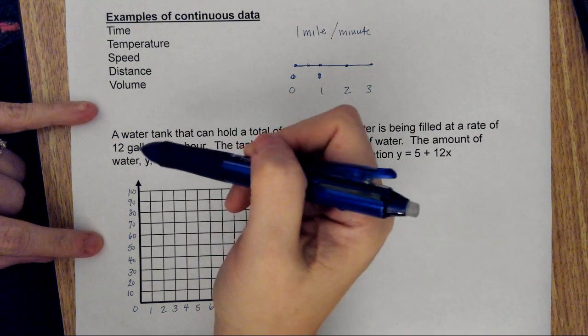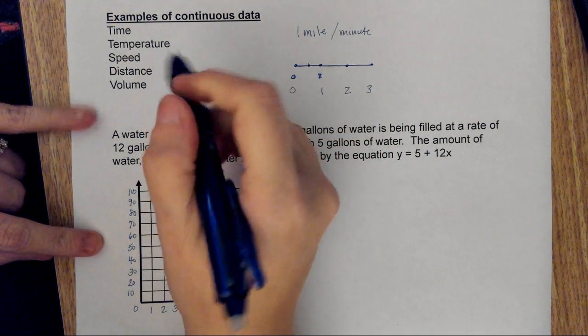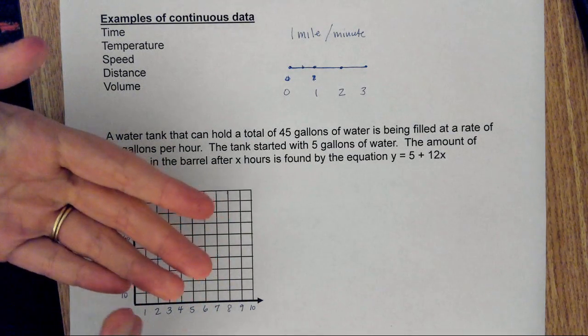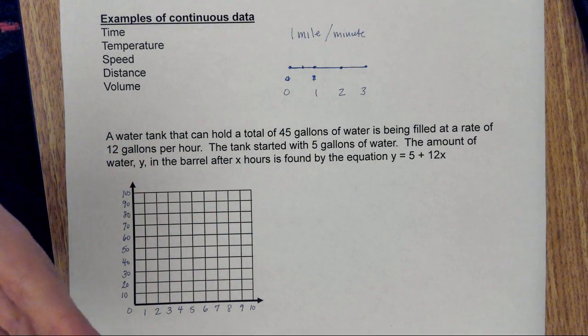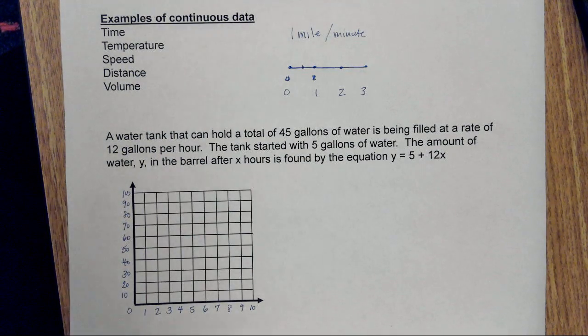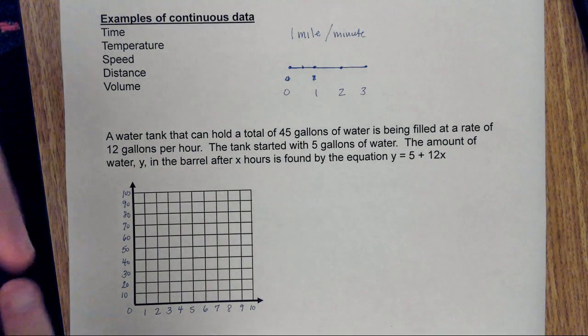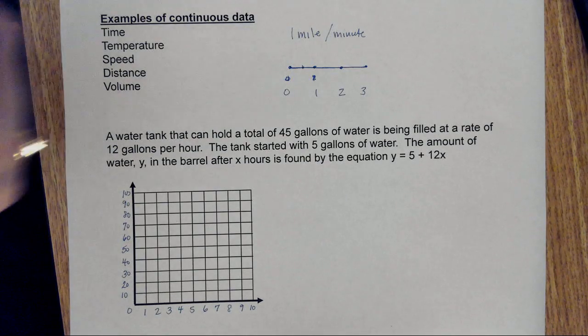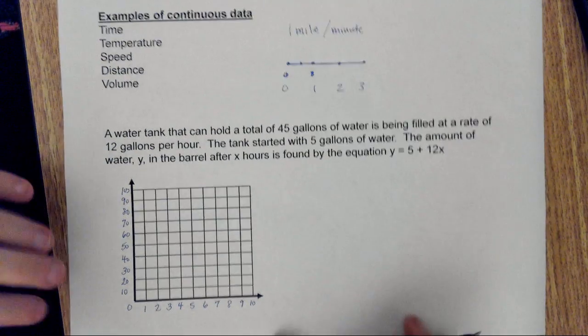So time doesn't jump. Temperature doesn't go boom all of a sudden, even though it sometimes feels like we come into school in the morning and it's cold and then we leave at night and it's hot; that temperature rose gradually over the day. Speed, how fast I'm going, is something that I measure. Distance, like height, I measure. All of those things can be anywhere in between.